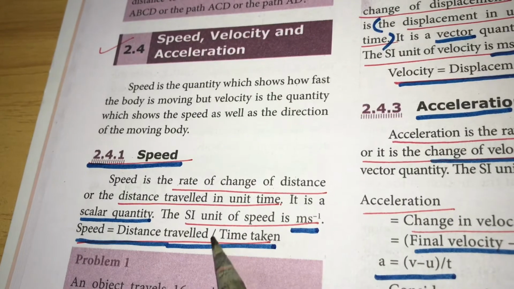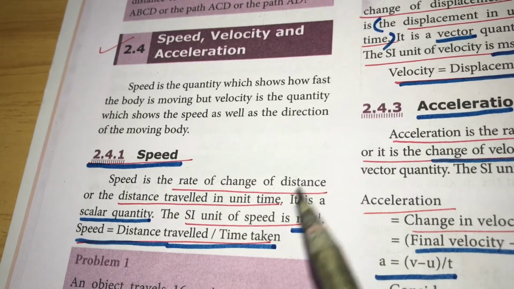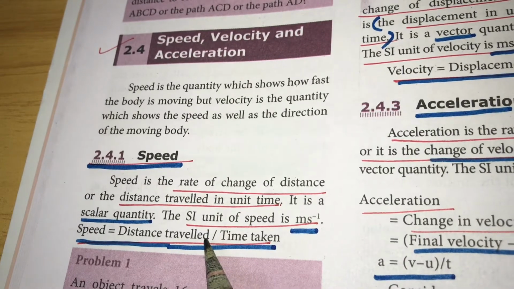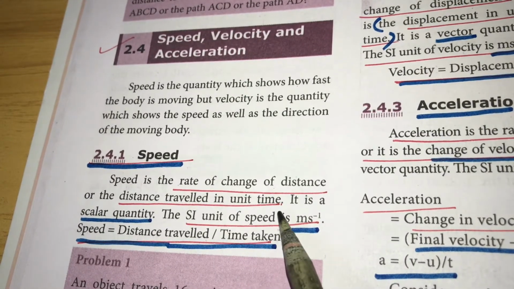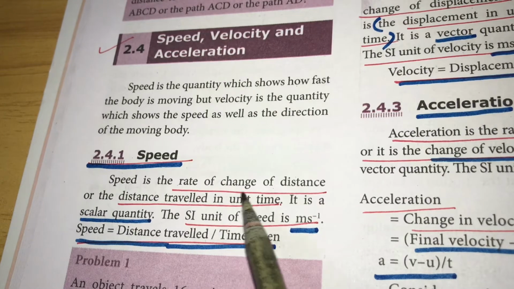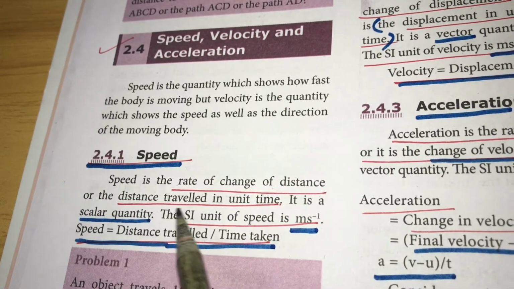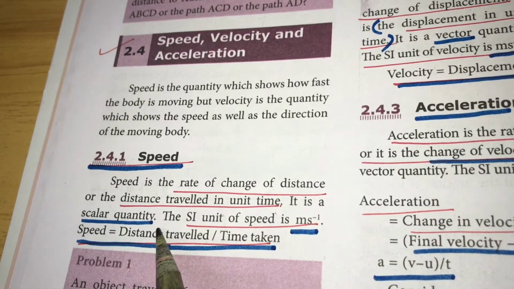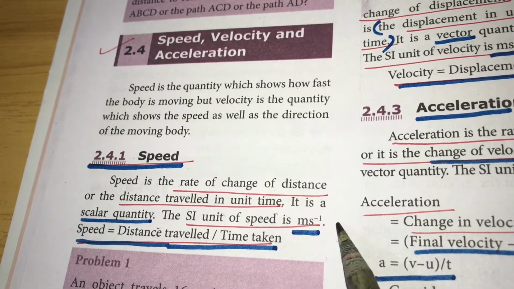The next heading is what is the speed of an object. Speed of an object is calculated by distance travelled divided by time taken. That is a familiar one. The rate of change of distance, or the distance travelled in unit time, and it is a scalar quantity. There is no direction given.